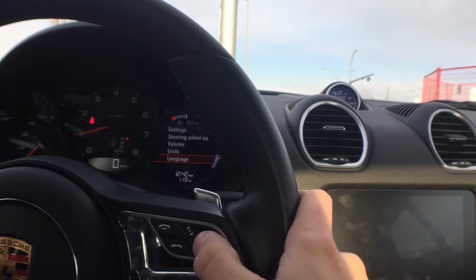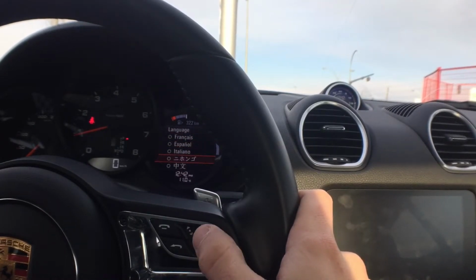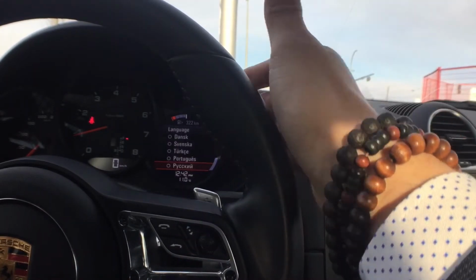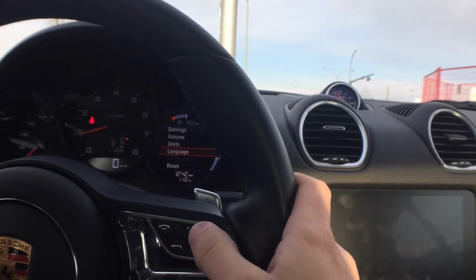If you speak another language, you can change the language of this vehicle. I'll just show you all the options that come with it. It does have quite a wide range of languages, which is really quite nice to have. One thing that I will want to mention as well is that the language changing will only be in the cluster display. It will not change the PCM language, just so you are aware.